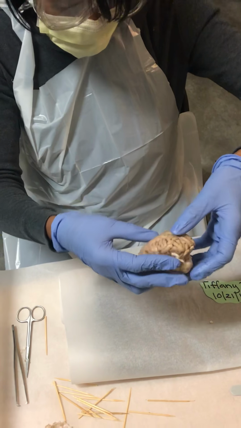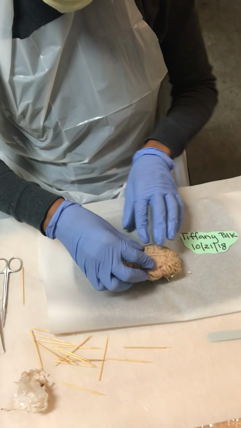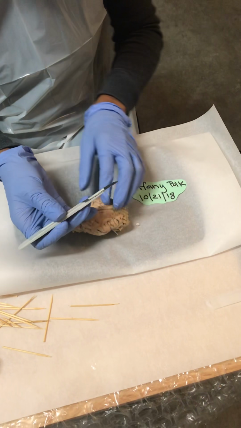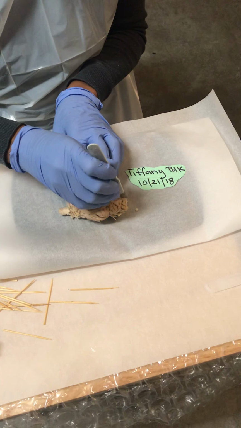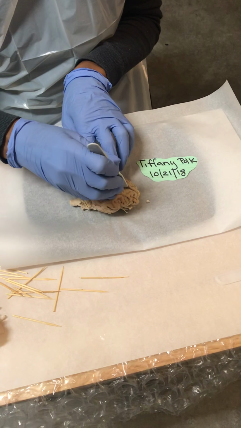Now I'm going to go ahead and cut the midbrain so we can see the transverse part of the brain. So you want to cut very slow.